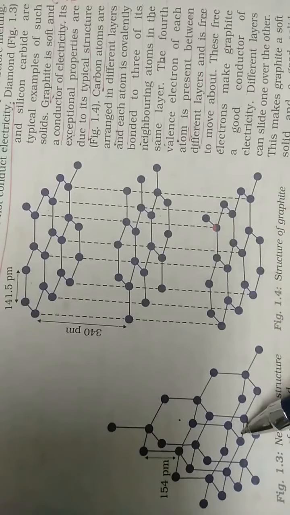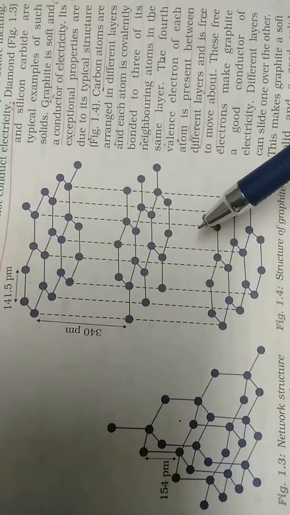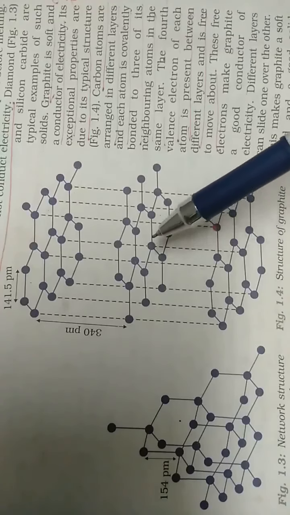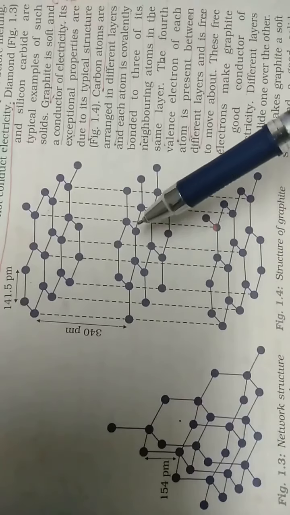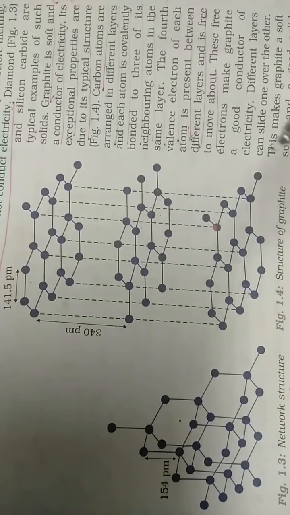Normally covalent solids are hard and electrical insulators, but graphite is an electrical conductor and it is soft, although it is a covalent solid, due to its structure. So this is the introduction of this chapter.